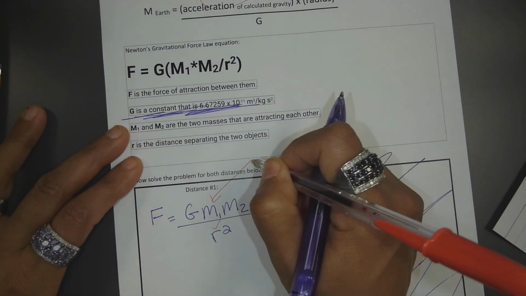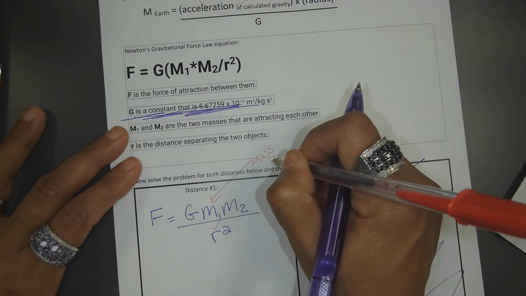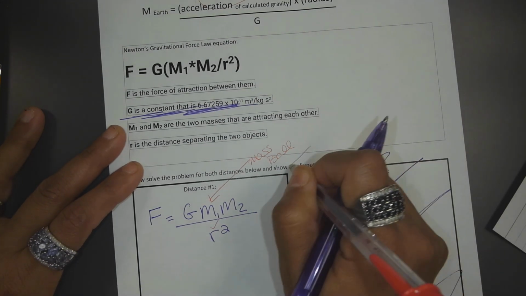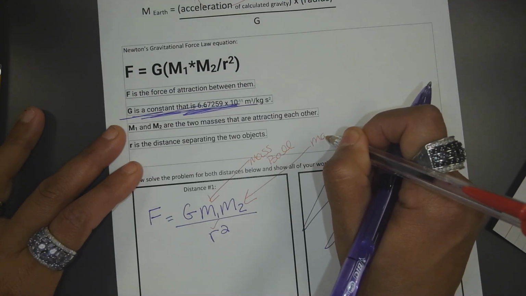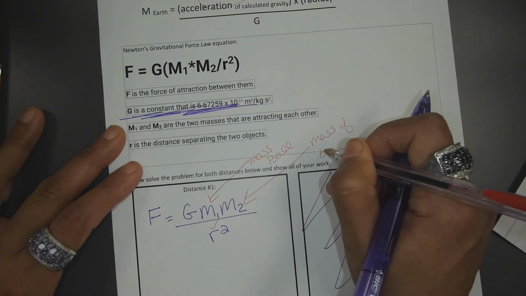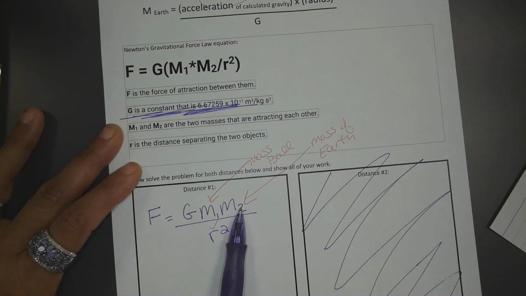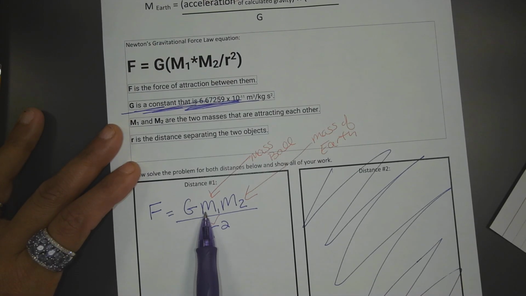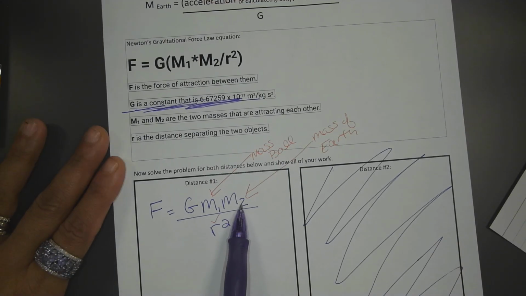M1 is the mass of object 1, and for us, that's the mass of the ball. Okay? M2, you found from page 2: M2 is the mass of Earth. So that number that you got on that other page, the mass of Earth, you're going to plug in here. On page 1, with the scale, you found the mass of the ball. We can't put the Earth on a scale, so you had to do the math calculations to solve for that.